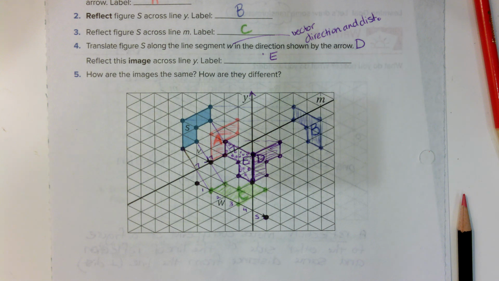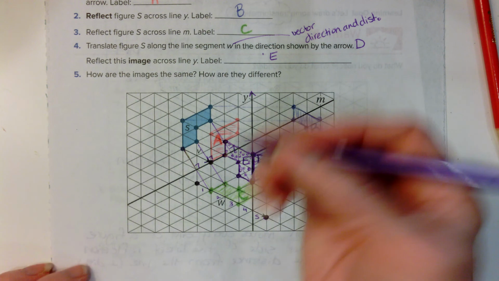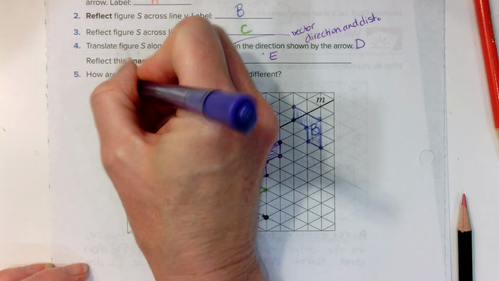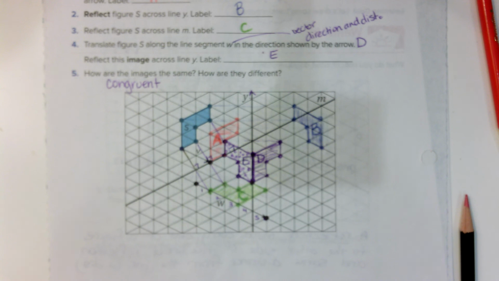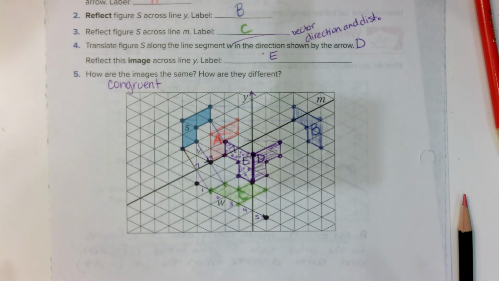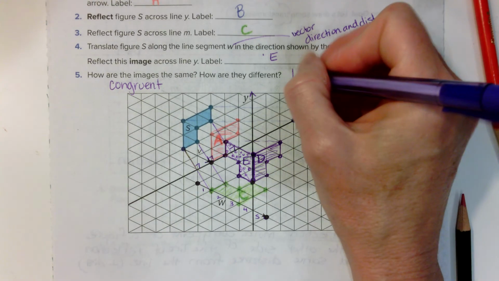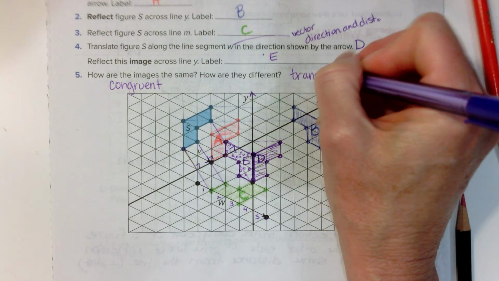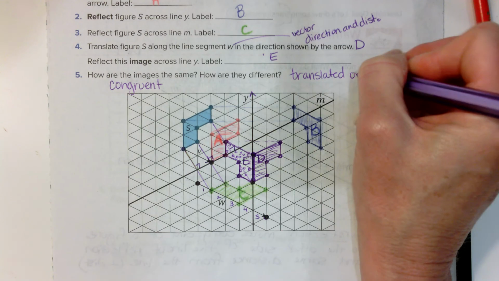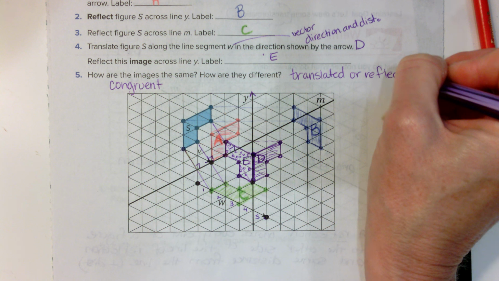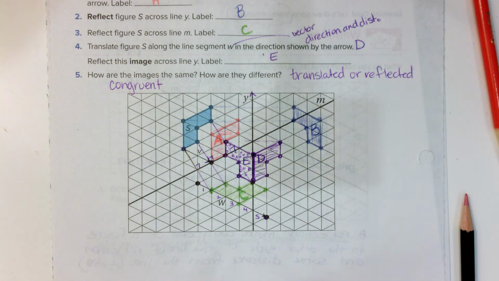So how are all these images the same? Well, these images are all congruent because rigid transformations do not change the size. They do not get bigger, nor do they get smaller. And how are they different? Well, they've either been translated, or in this case, we did reflected somewhere else on my diagram.